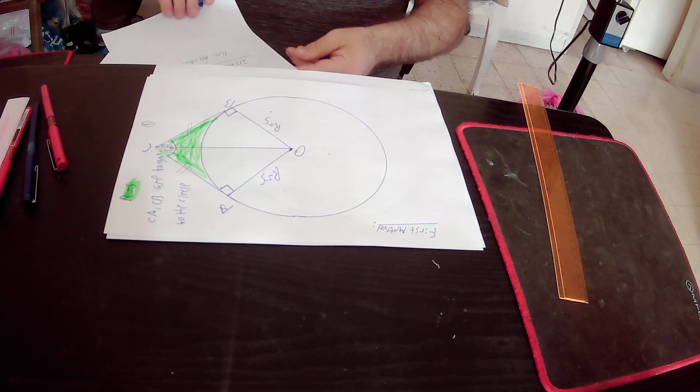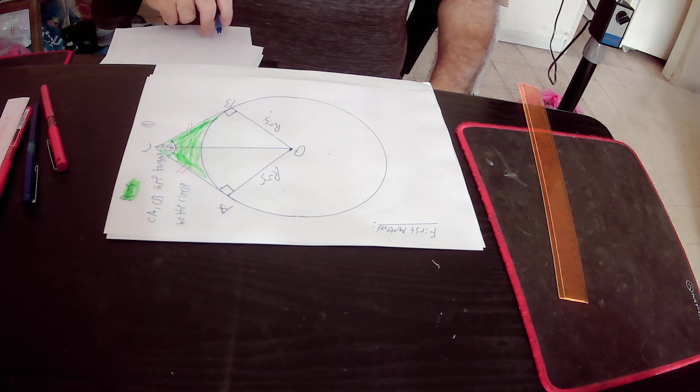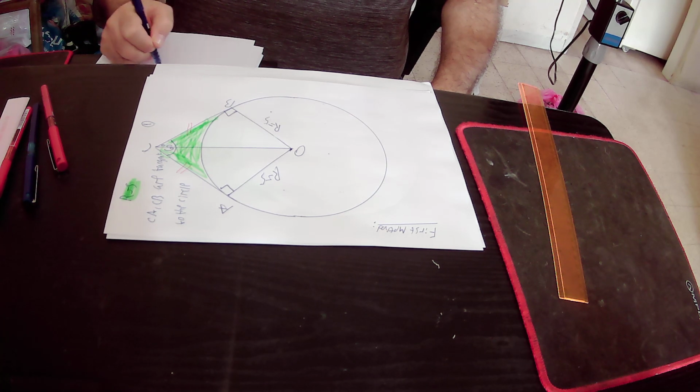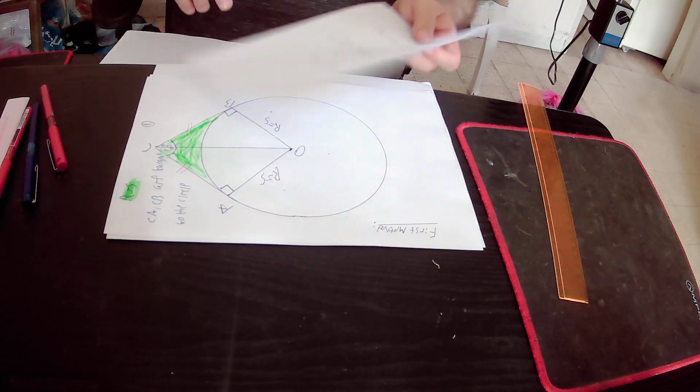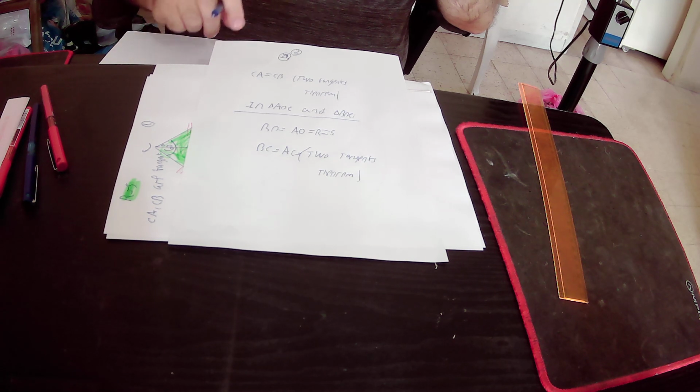And also we have already proved that BC equals AC according to the two tangents theorem.